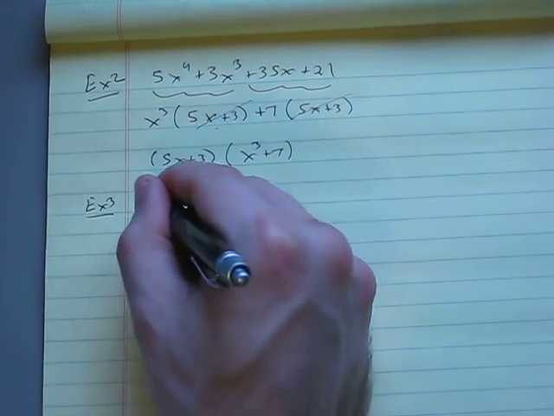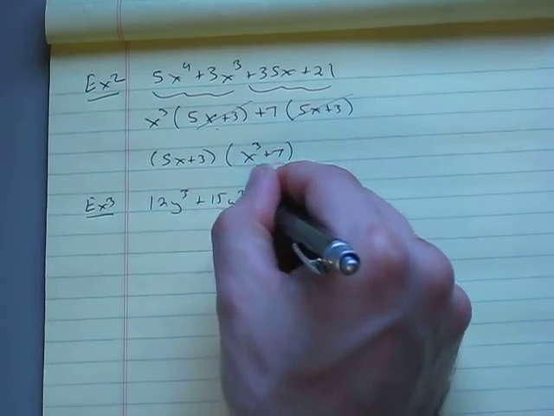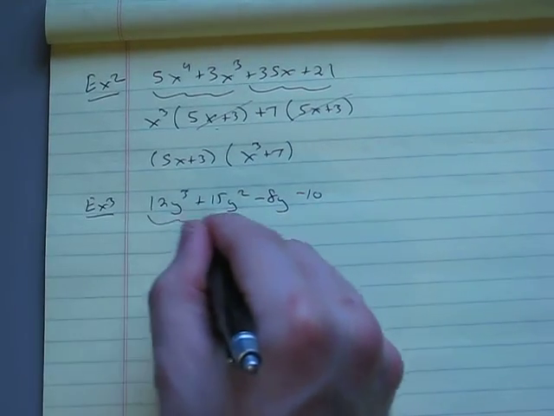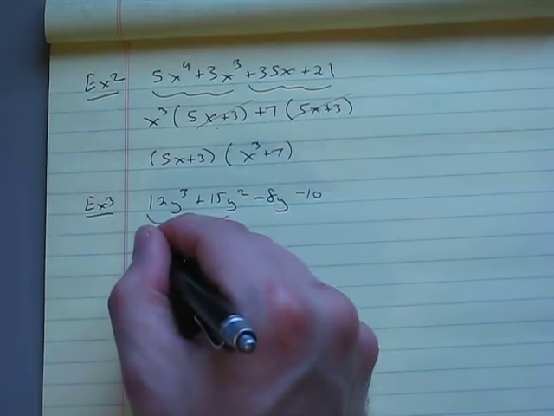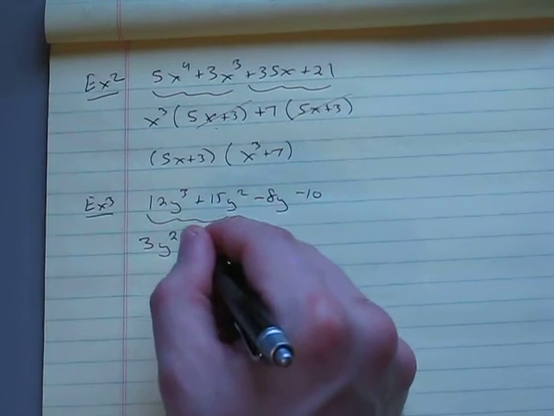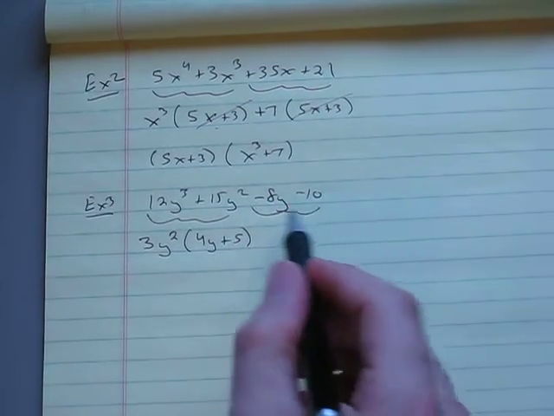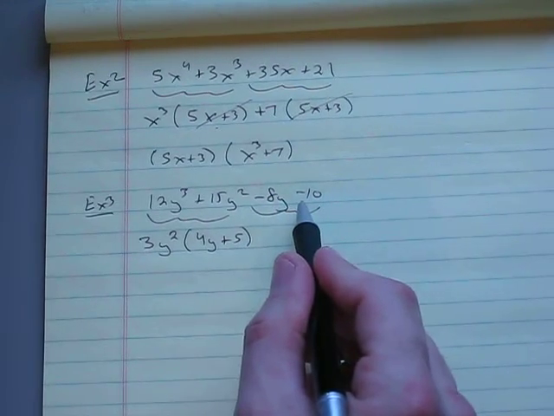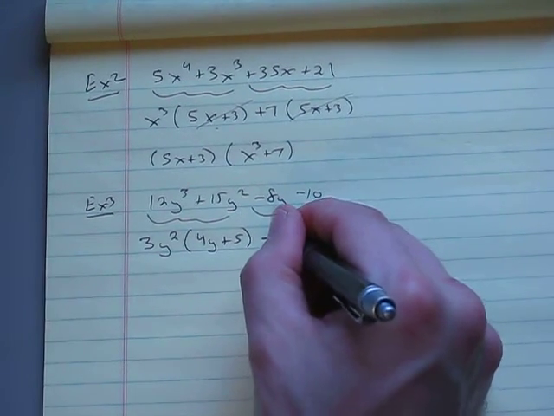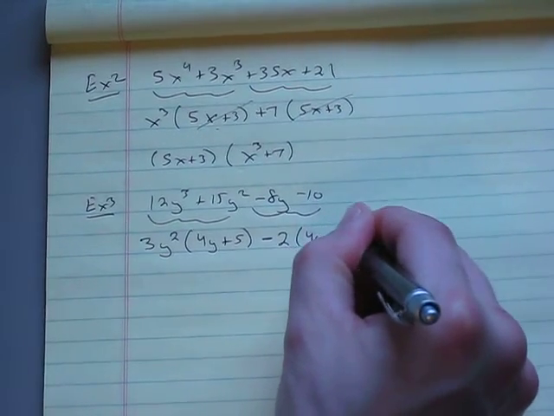Example 3. 12y cubed plus 15y squared minus 8y minus 10. For the first pair, we're going to take out a 3y squared. When I divide, I will get 4y plus 5. Now notice, on the second pair, both of these are negative, so I want to take out that negative when I factor, and they're both divisible by 2. So I'm taking out a negative 2 this time, and that leaves me with 4y plus 5.